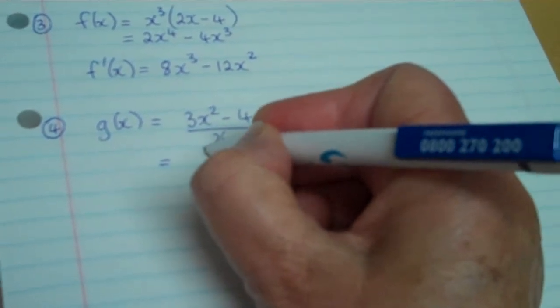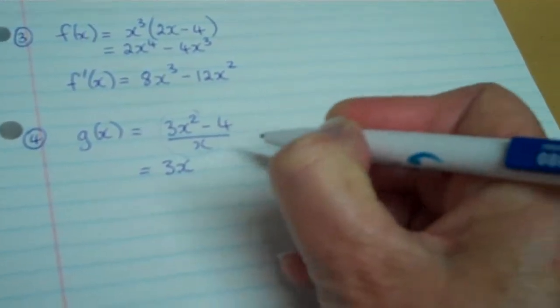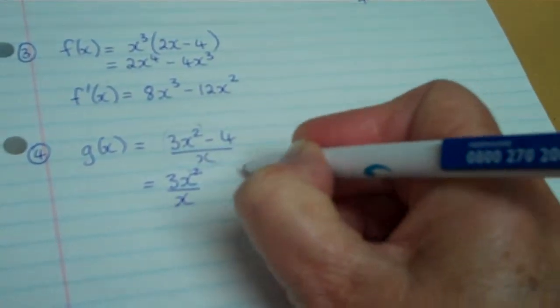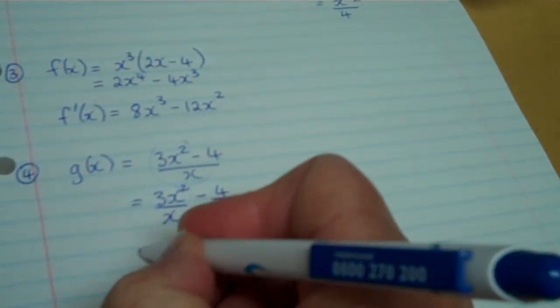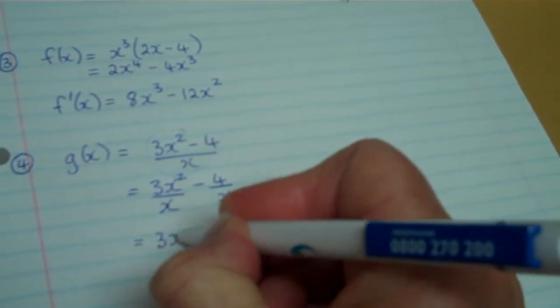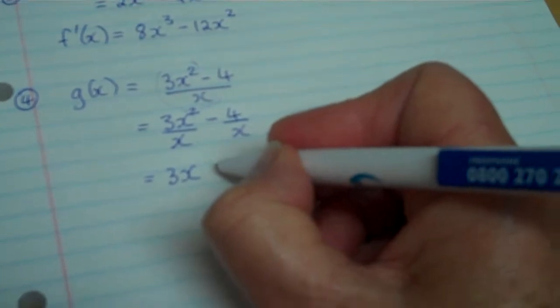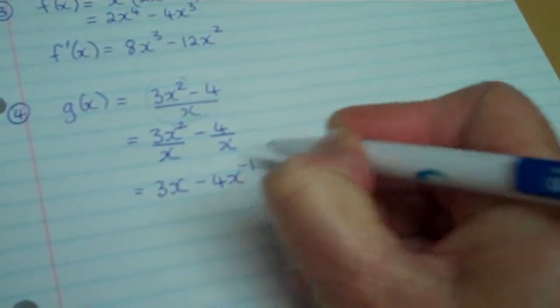So let's do it in more steps: 3x squared over x minus 4 over x. Then we can simplify each of these pieces. This becomes 3x. This one we need to write with our negative index, so it's 4x to the negative 1.